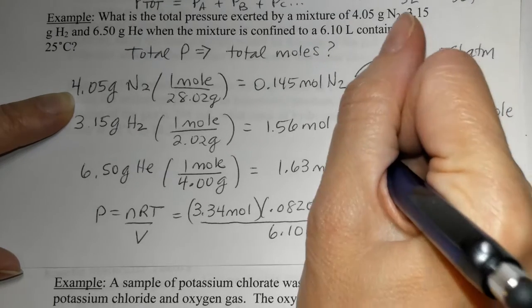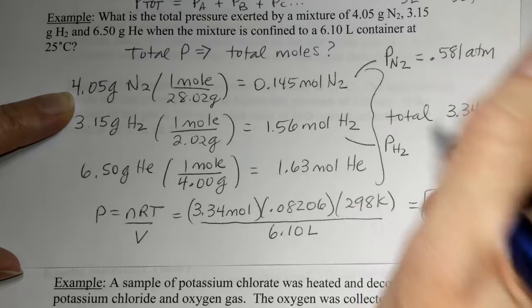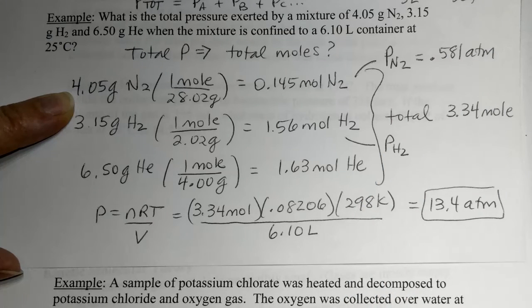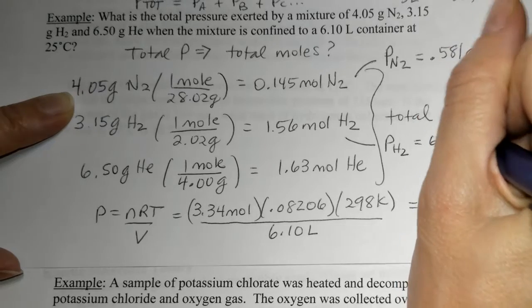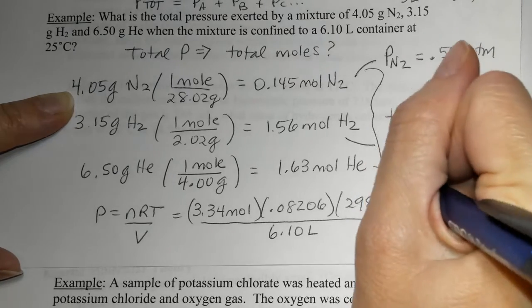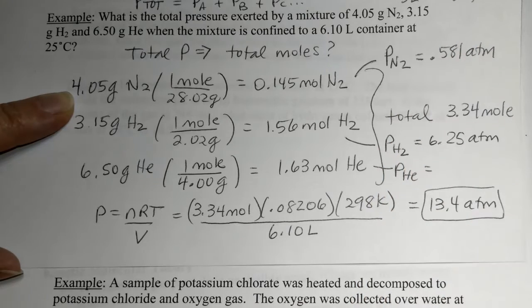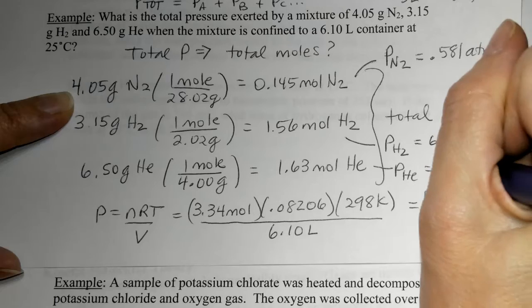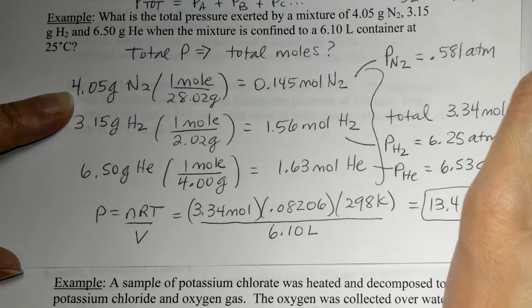I can do the same thing for the hydrogen. 1.56 moles times 0.08206 times 298 divided by 6.10, I get 6.25 atmospheric pressure for the hydrogen. And then for the helium, 1.63 moles times 0.08206 times 298 divided by 6.10, I get 6.53 atmospheric pressure.